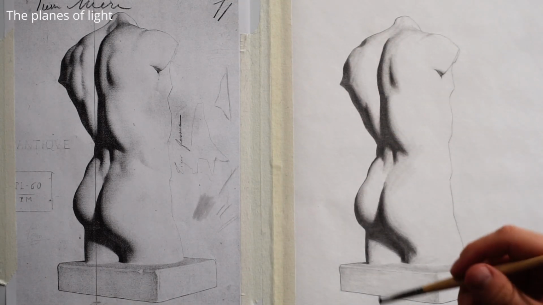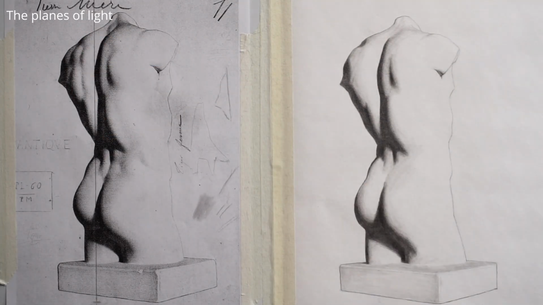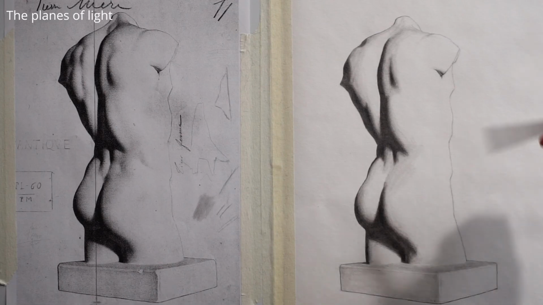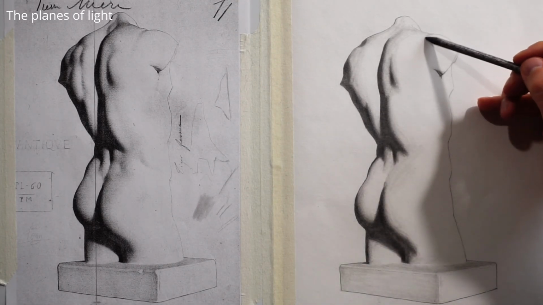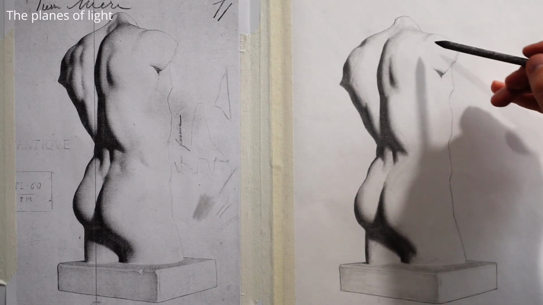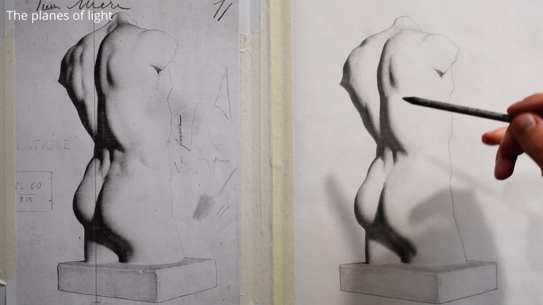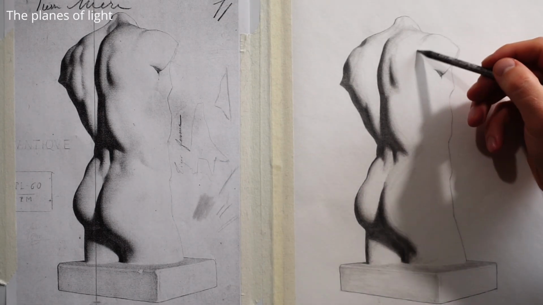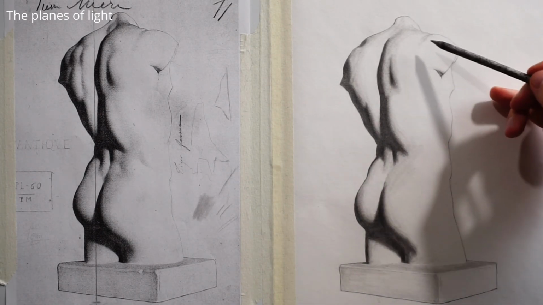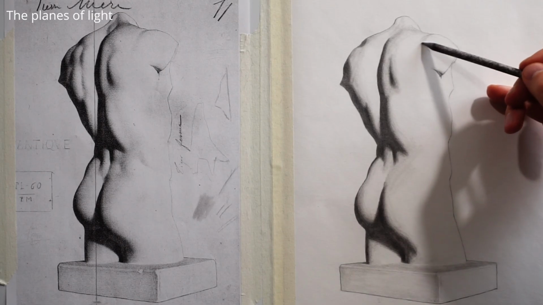Actually, before we go into those, the order I was taught would be to first do the planes in the lightest places. We like to still use the tools for these, not just the pencils.